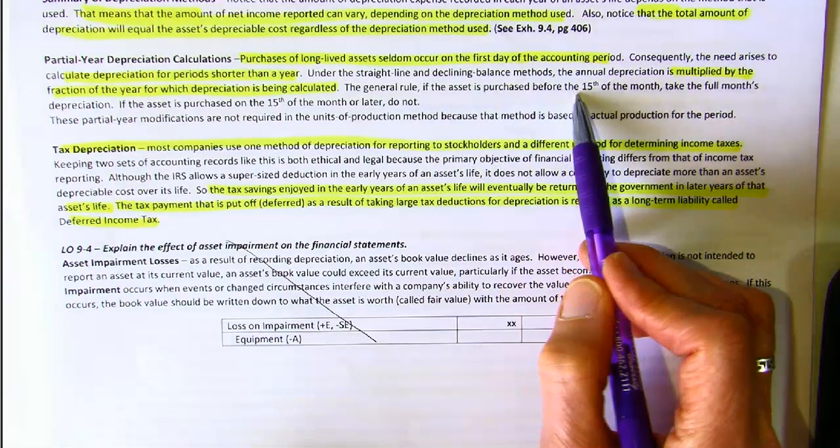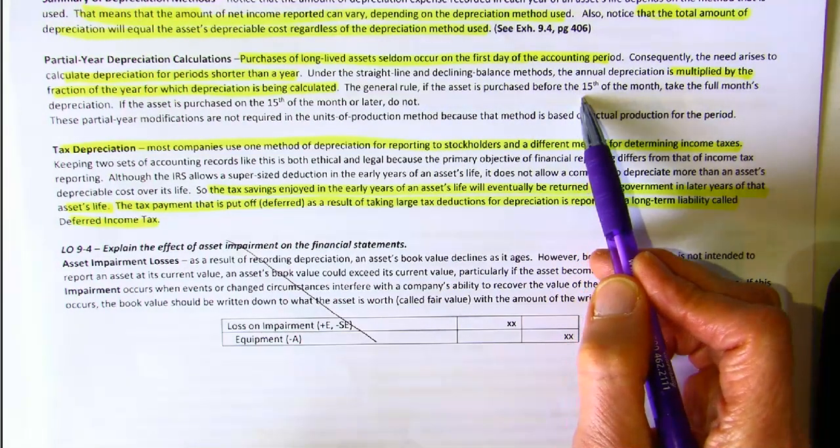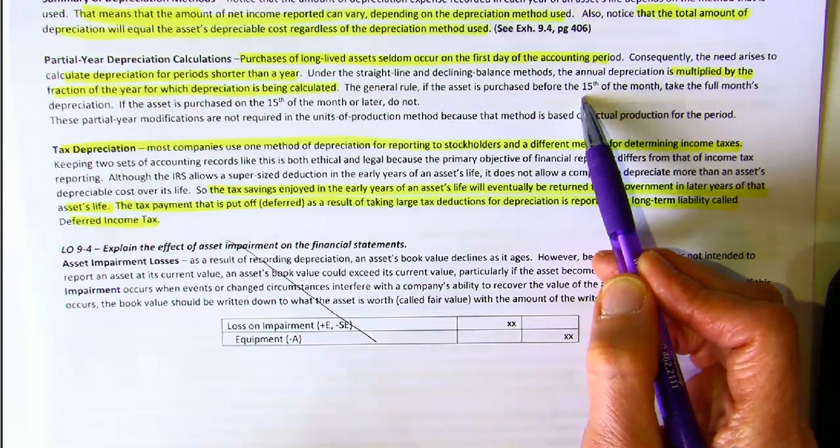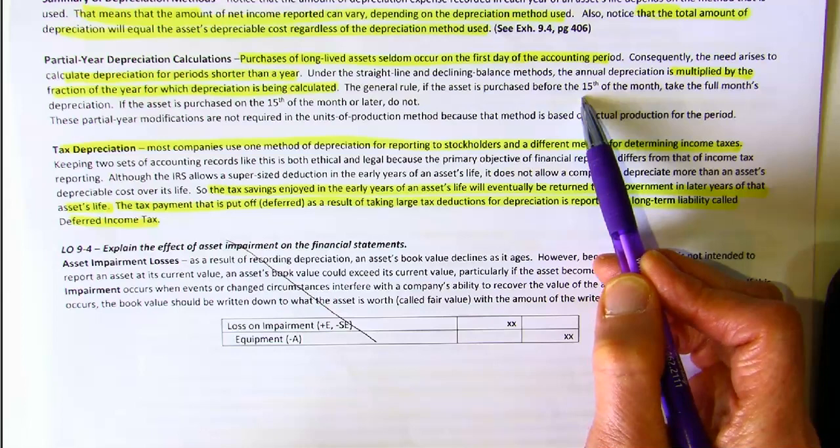If the asset is purchased before the 15th of the month, we count that full month as if it were used the full month. And if it's purchased after the 15th of the month, then we will not count that month as the asset being used that month.